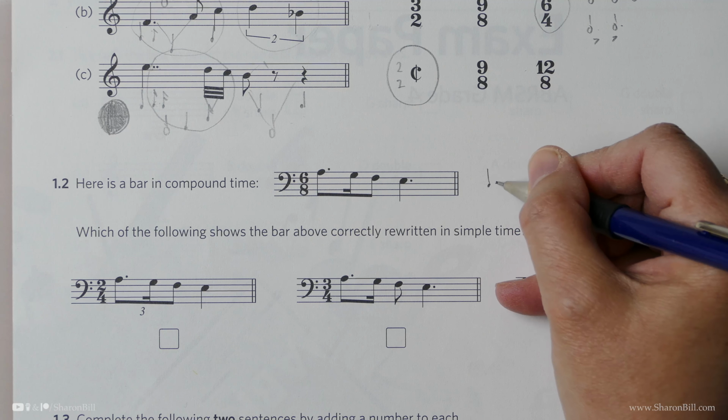And we do that by removing a dot or adding a triplet sign to the groups of 3. And so we can see that is duple time, and we're counting in crotchet beats now, not dotted crotchet beats, and so it has to be 2/4. So it's one of these. That one won't do.